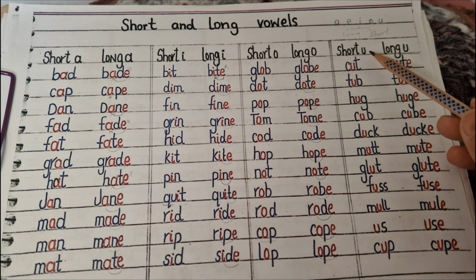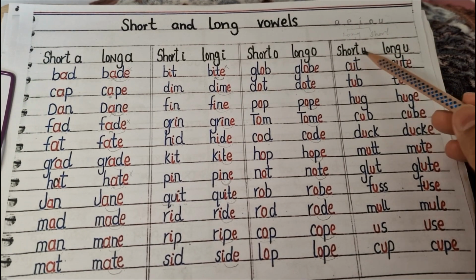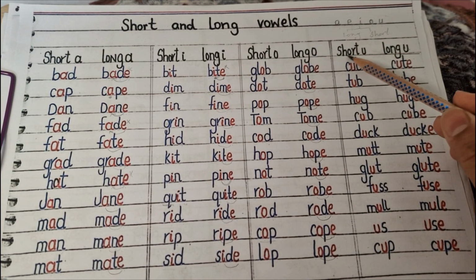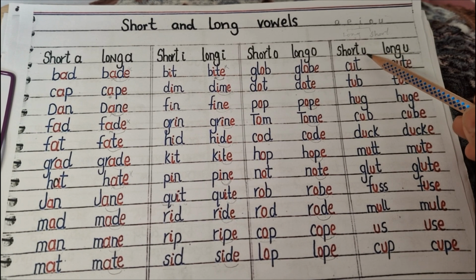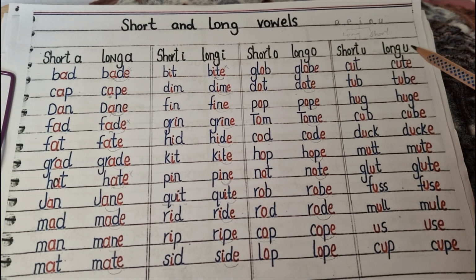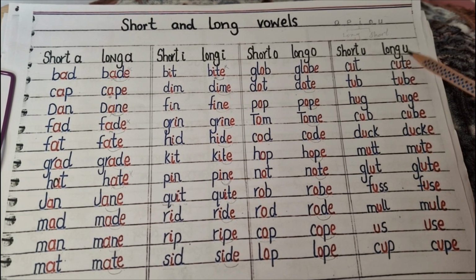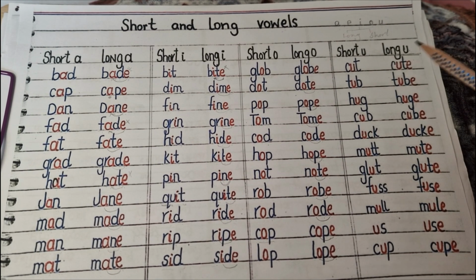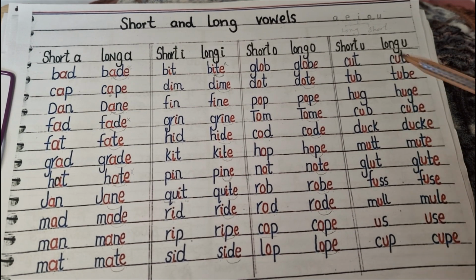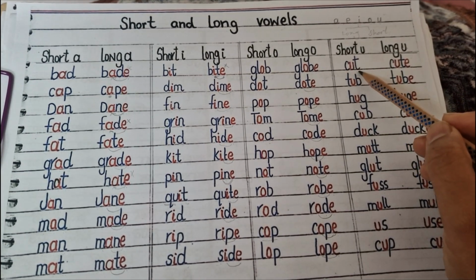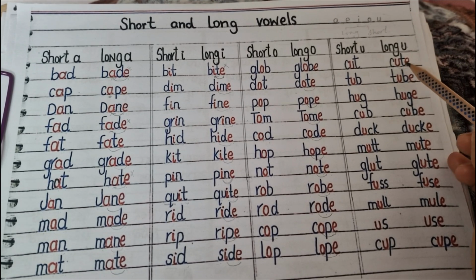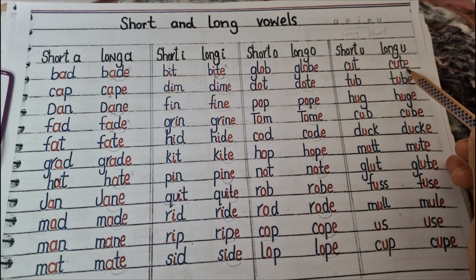And the last vowel is U, short U and long U. As I told you, the short sound of U is u, and the long sound of U is the actual name of the letter U. Short sound u and long sound U. Now let's look at some examples. K, u, t, cut. K, U, T, cute.